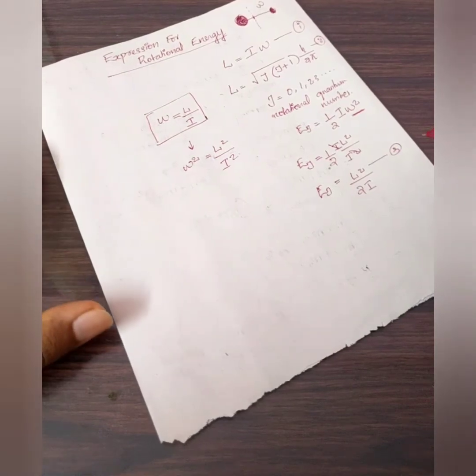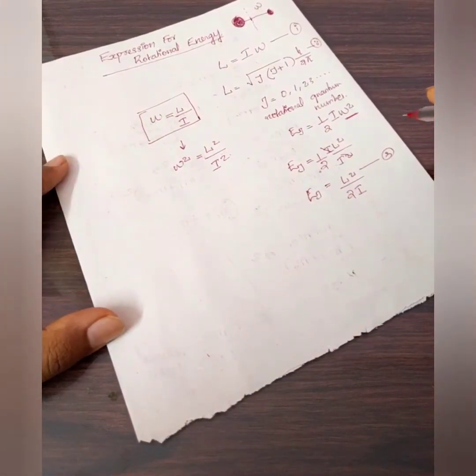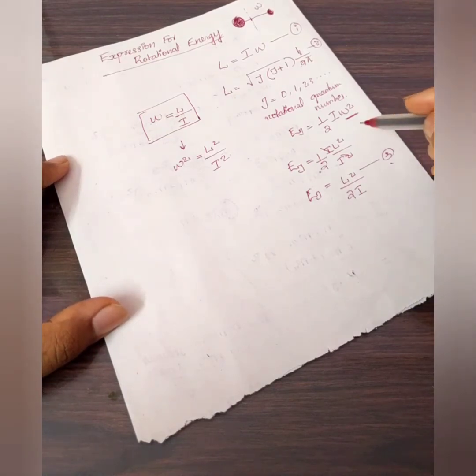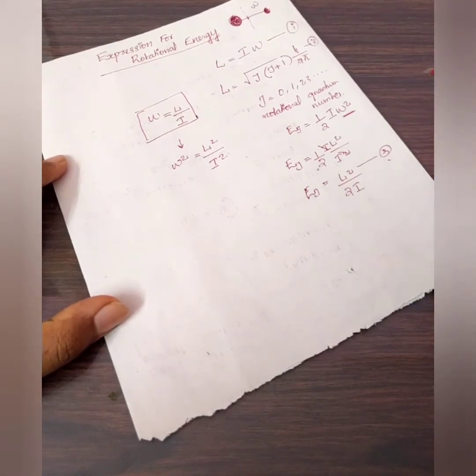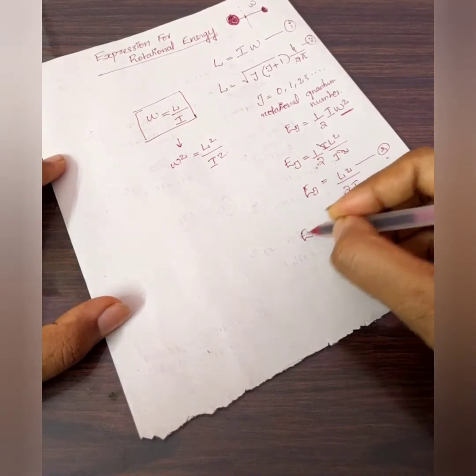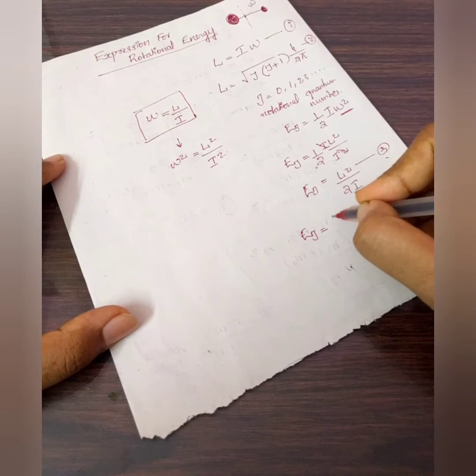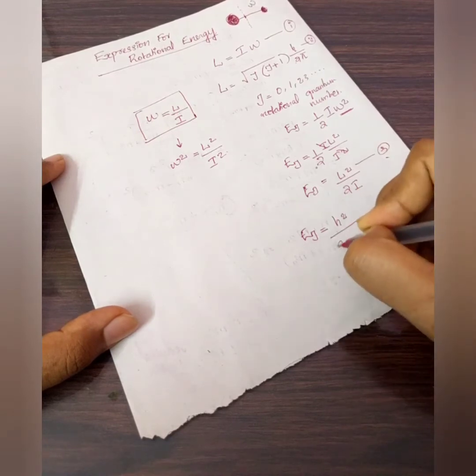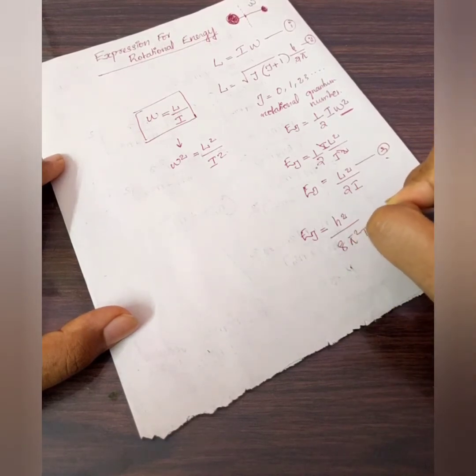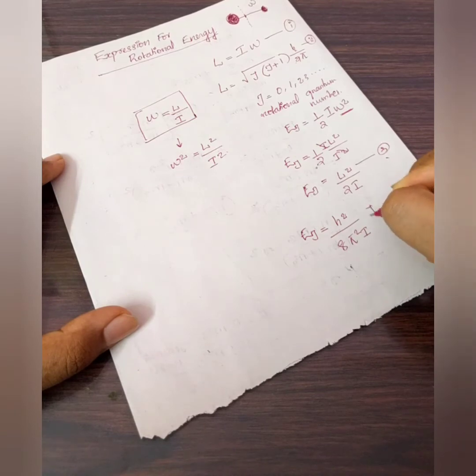Now I am going to substitute equation number 2 in equation number 3. So the expression for the allowed rotational energies of a rigid diatomic molecule will be equal to h square divided by 8 pi square I times J into J plus 1.